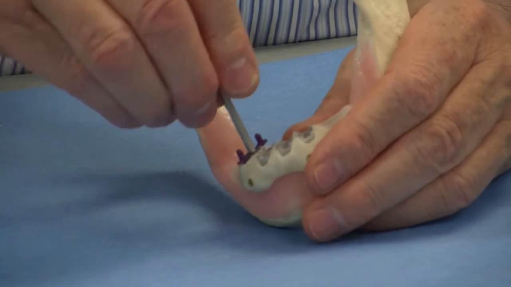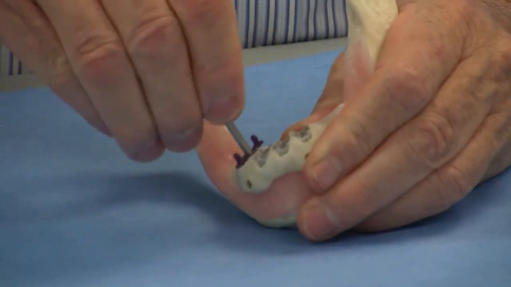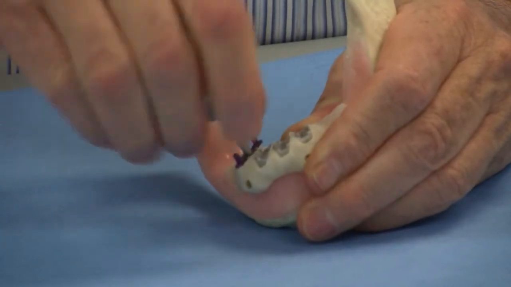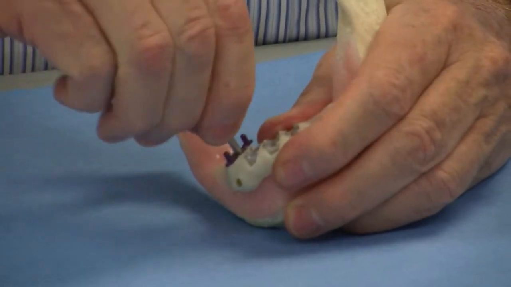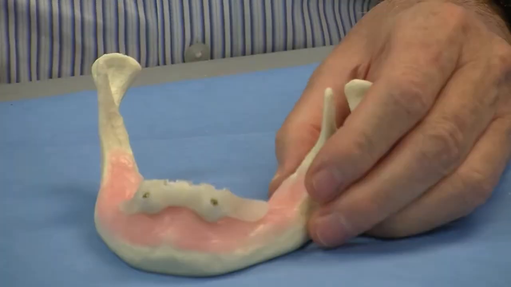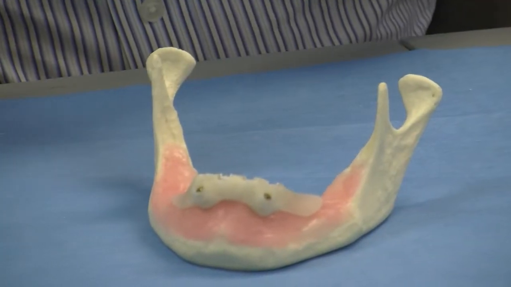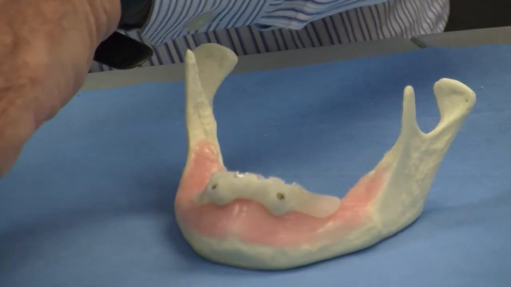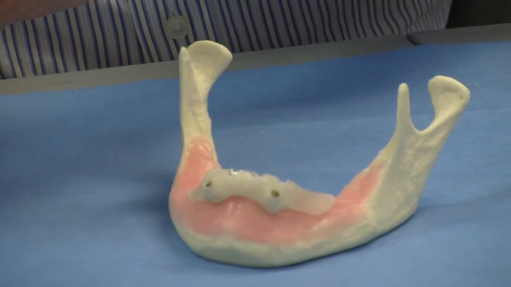All these instruments can be leashed with a silk suture to avoid swallowing by the patient. So now we are ready to carry on the cortical drilling.